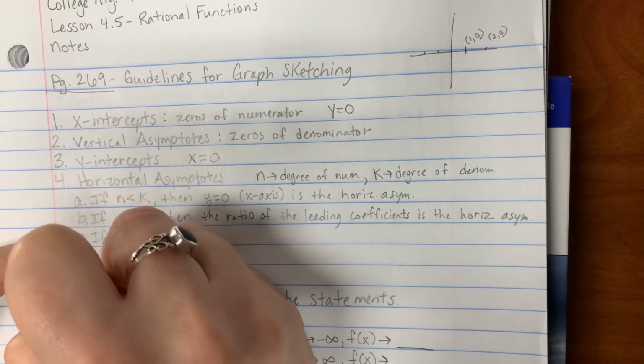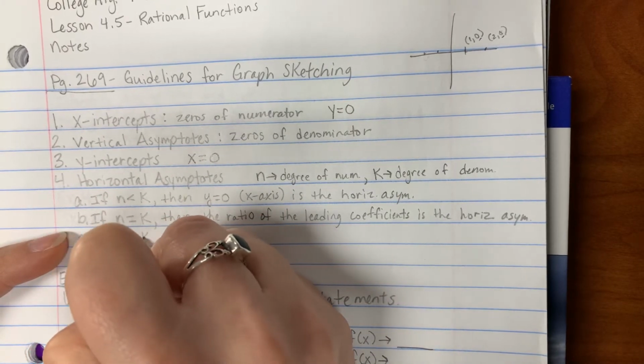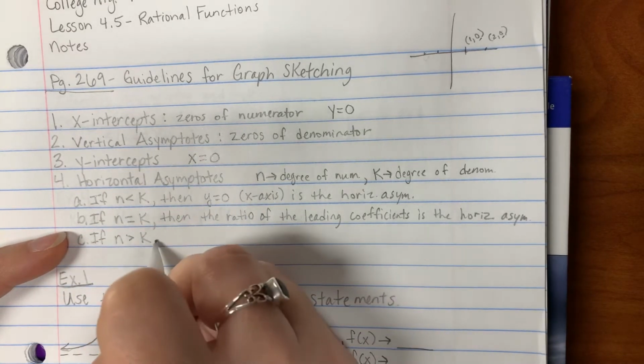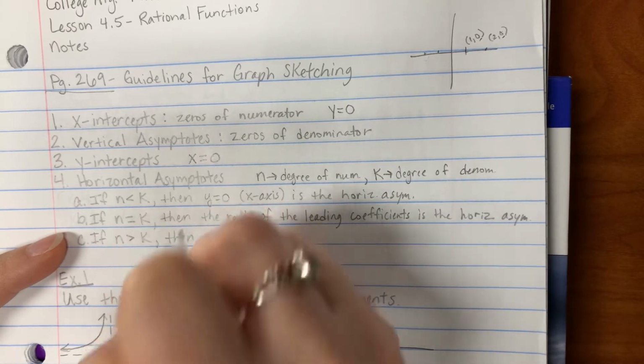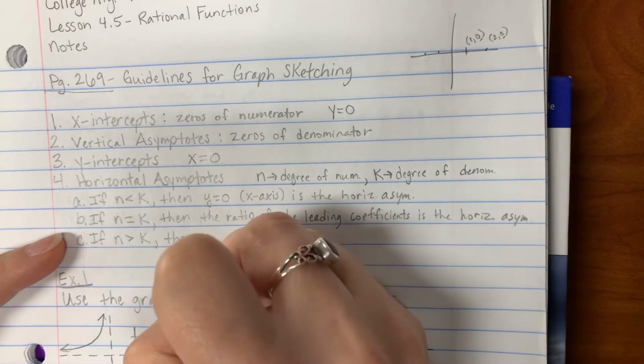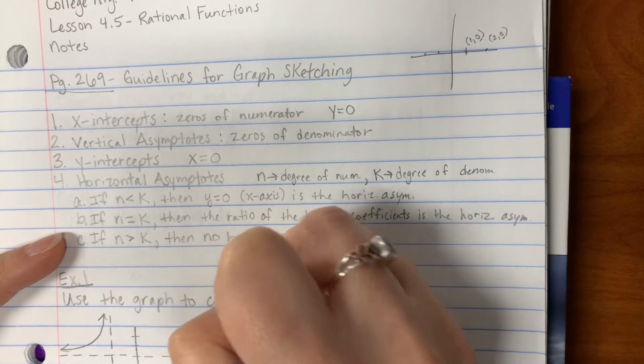And then the last scenario is if the degree of your numerator is bigger than the degree of your denominator, then we really have two situations here. One situation is there's no horizontal asymptote.